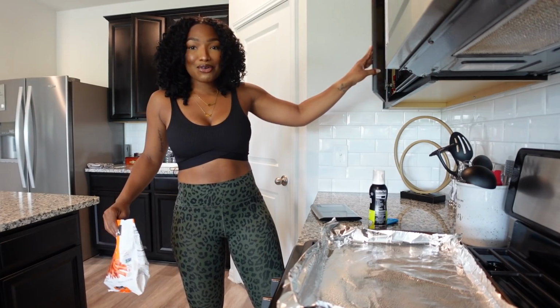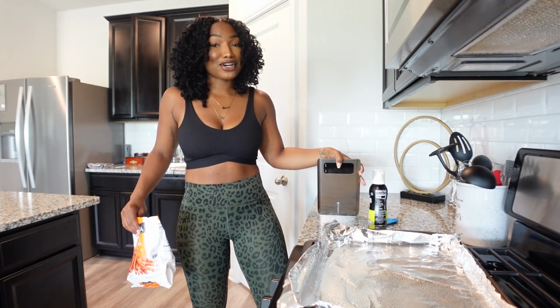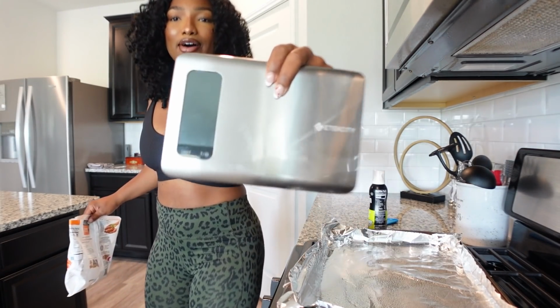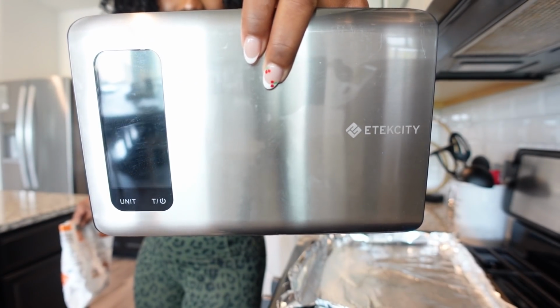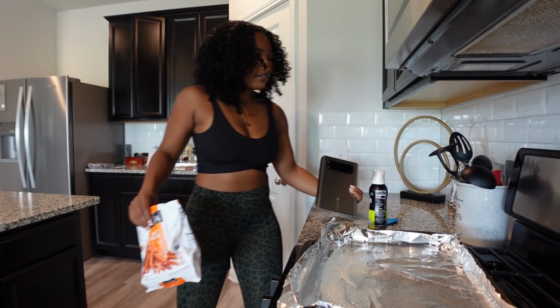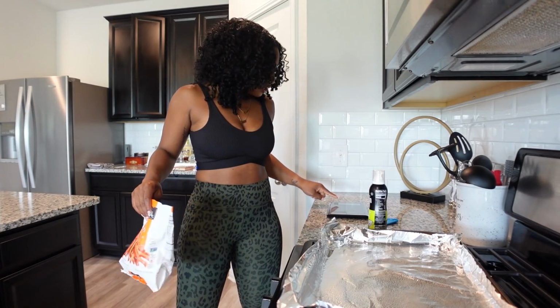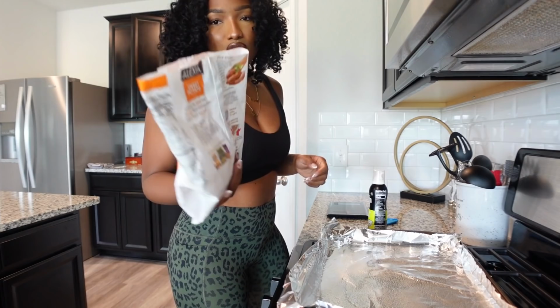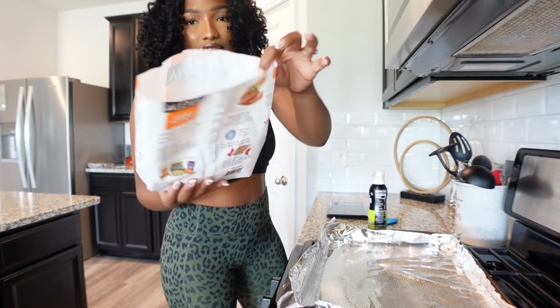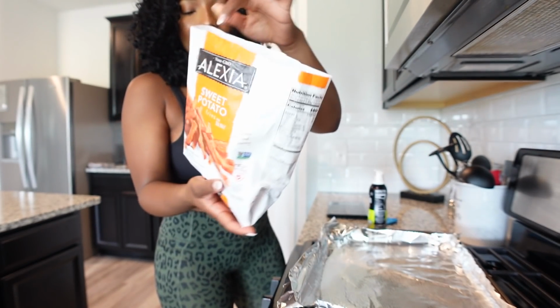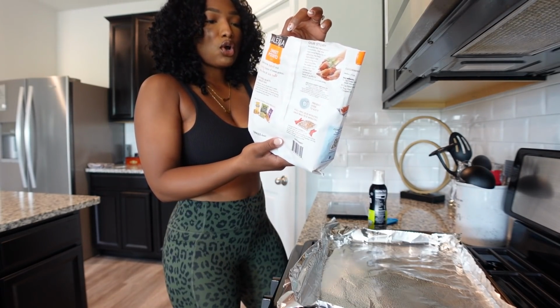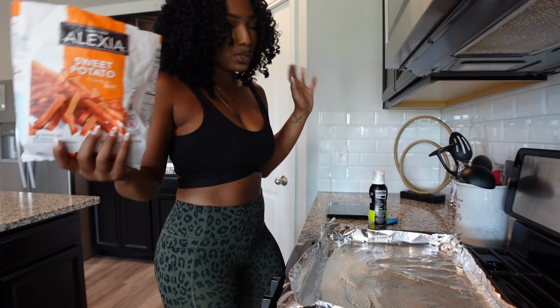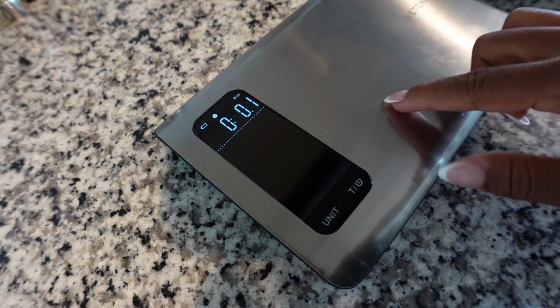Now, if y'all remember this scale when I first showed it, comment down below, but I'm still using this E-Tech City scale here. Love it, love it, love it. It has not done me wrong in all these years. So even though it says the serving size of these is 12 French fries, they're like super small, so ain't nobody got time. I'm just gonna go ahead and measure out 3 ounces, which is what it says it's equivalent to.